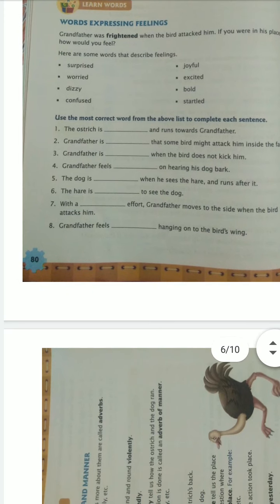Now in these eight sentences that are given to us, what we have to do is use the correct word from the words given above. We have to choose an appropriate word to complete the sentence. These words are related to our feelings, so we have to choose the correct word and fill in the given blanks.